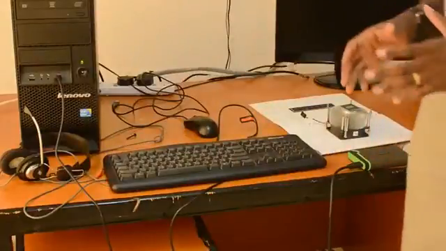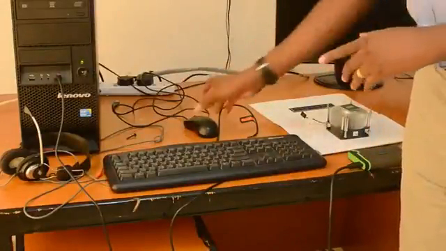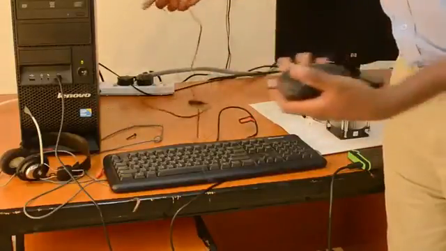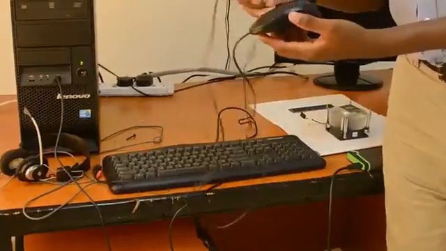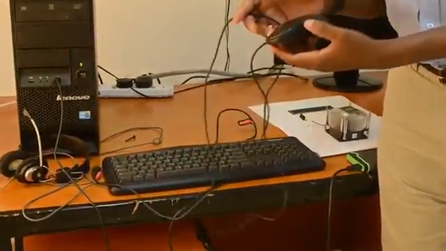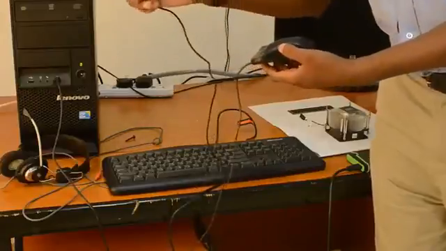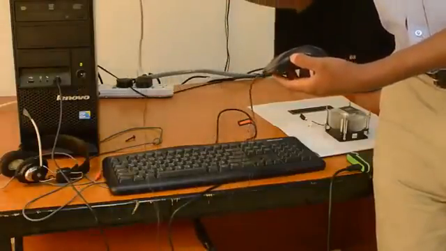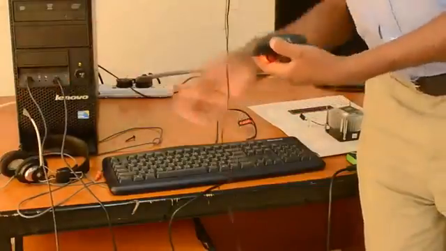The other input device, as far as the computer is concerned, is the mouse. The mouse is also an input device, which is used to allow movement from one point to another using a cursor or a pointer. This mouse is also connected using a USB port or USB device at the end, which is used to connect at this particular point of the USB device.